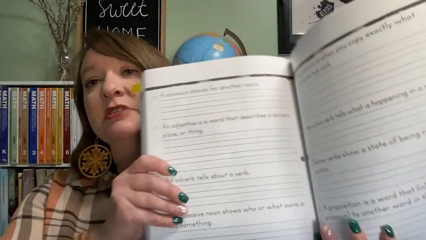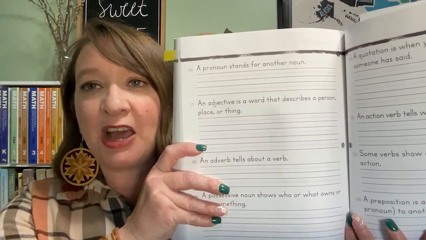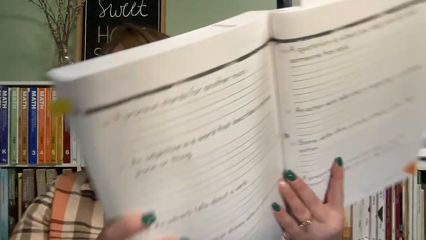Let's see. So here's some copy work practice. In that copy work practice, you'll notice that some of those are going to be grammar and spelling rules that they have been going over throughout the series that they need to remember. And then some other things in the back here that I personally love are additional practice sheets for the student. There are also some reference sheets for all of the rules that have been taught to them.